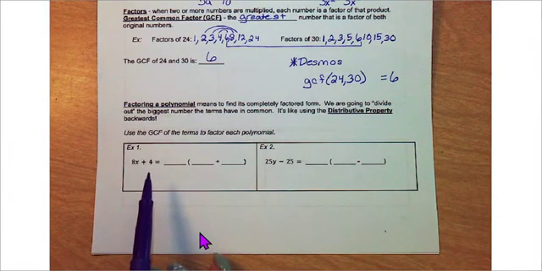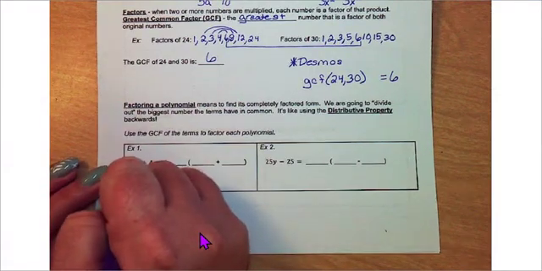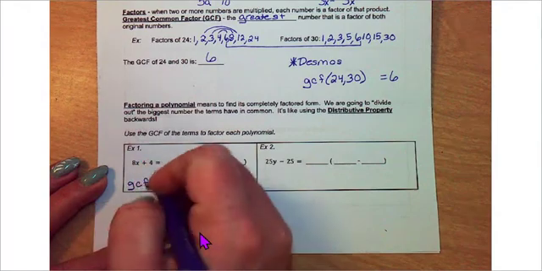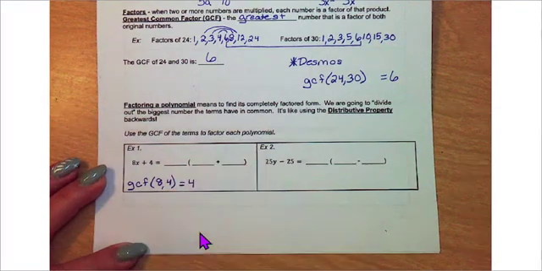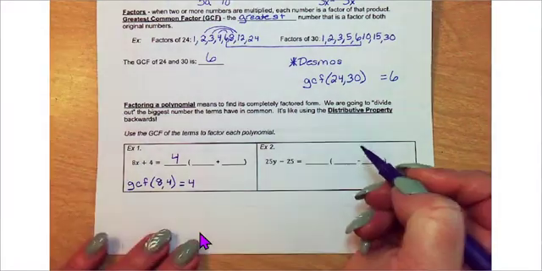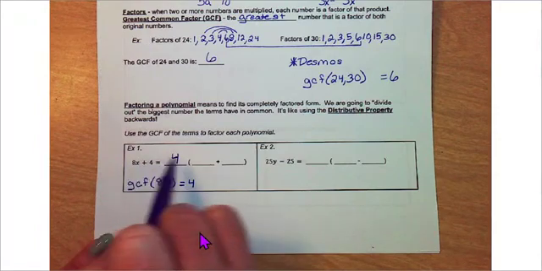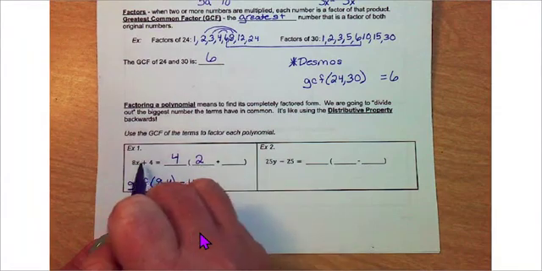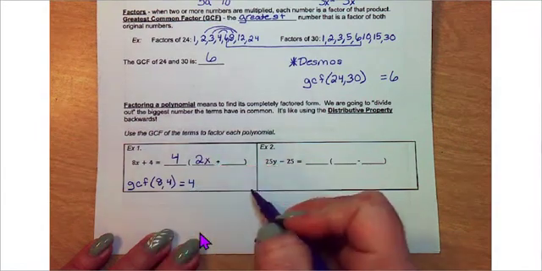Honestly, what is your GCF for 4 and 8? Well, if I were to use Desmos and type in GCF(8, 4), Desmos is going to spit out that it's a 4. So we're going to use 4. If I divide 8x by 4, 8 divided by 4 is 2, and the x has nothing to divide by to cancel out, so it just tags along.